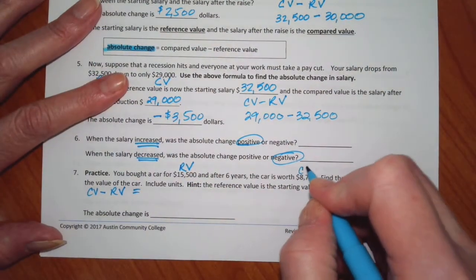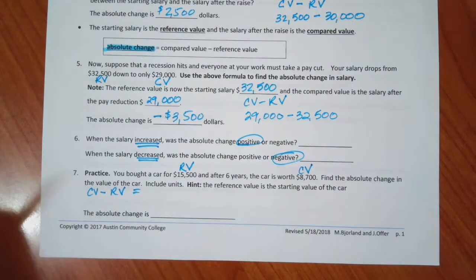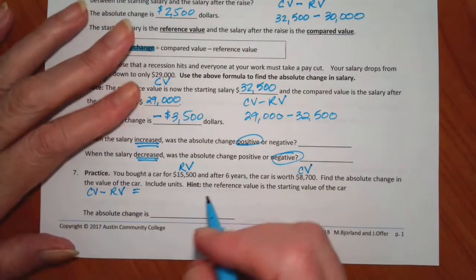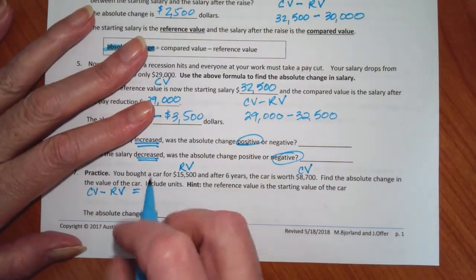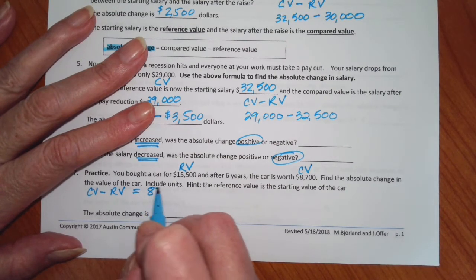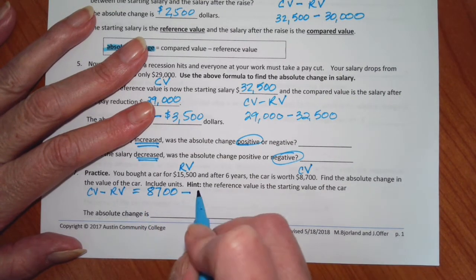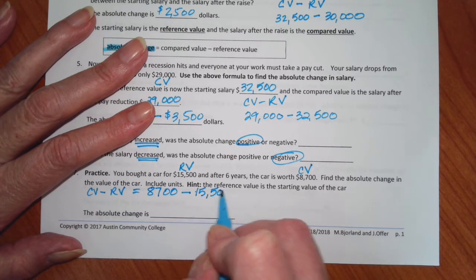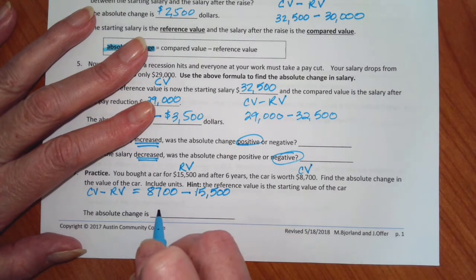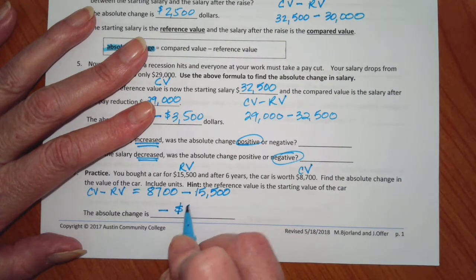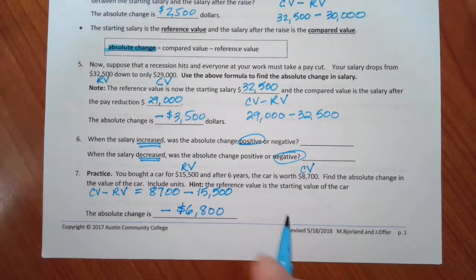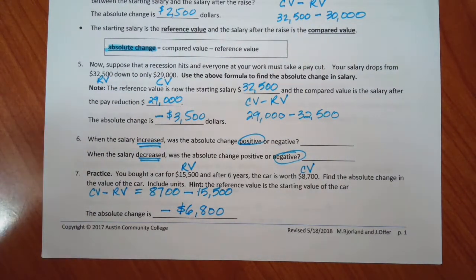The compared value is going to be what it is now. So this becomes $8,700 minus $15,500, which gives us an absolute change of negative $6,800. Notice it went down, so we're going to have a negative amount.